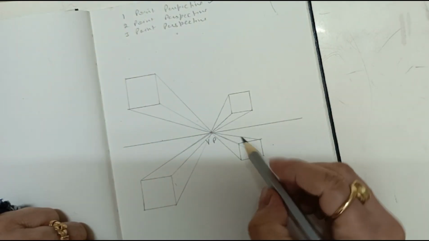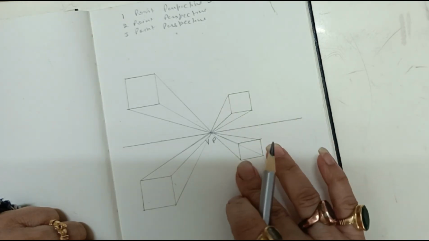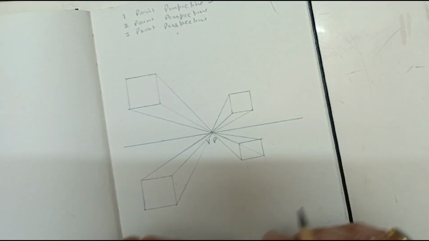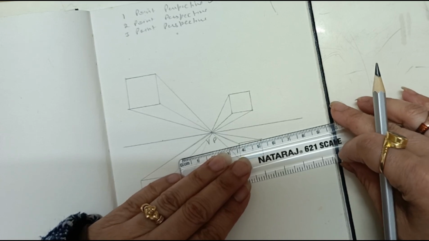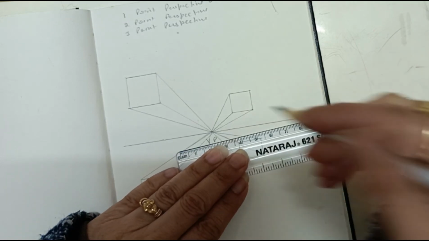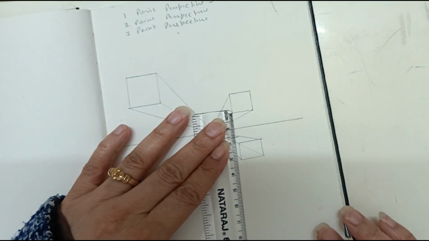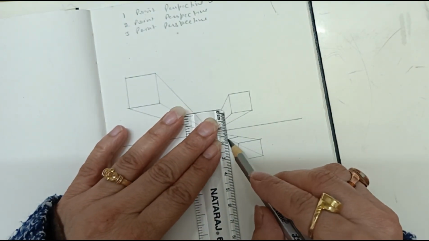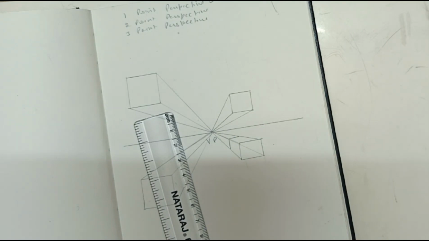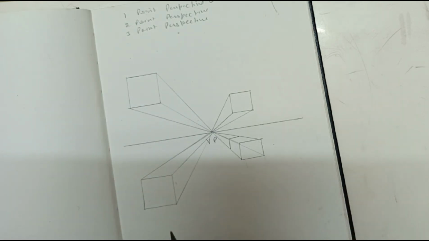Now this line should be parallel to the front line, and the back line is parallel to the upper line. So in this form you can create the whole cube. The main point is your lines should be parallel to the main lines.